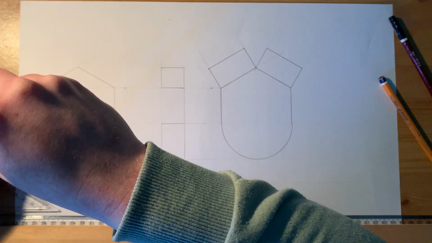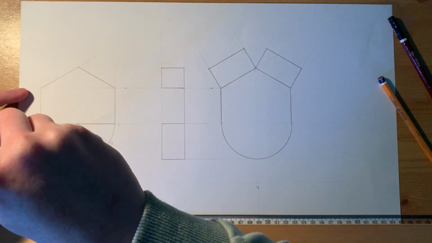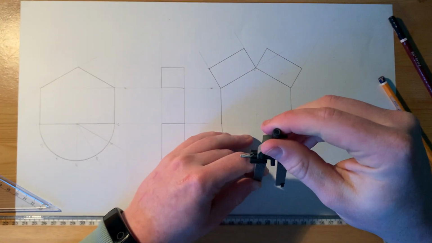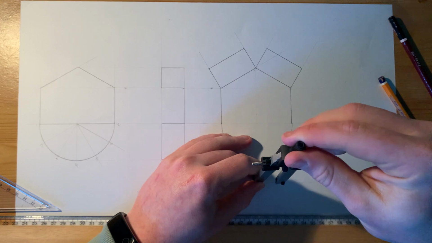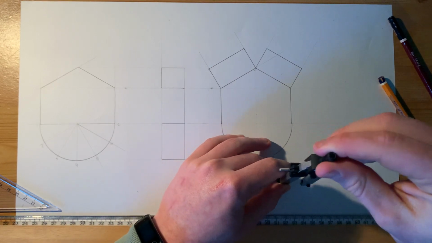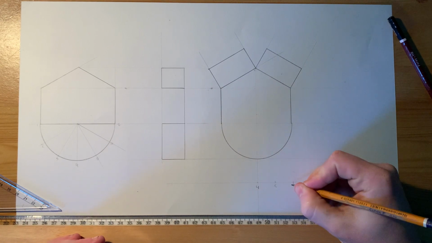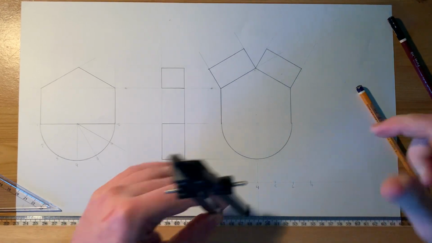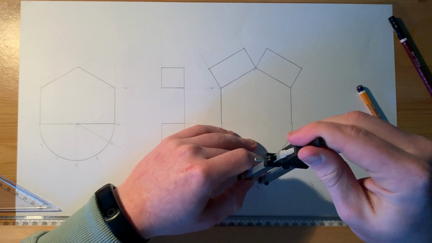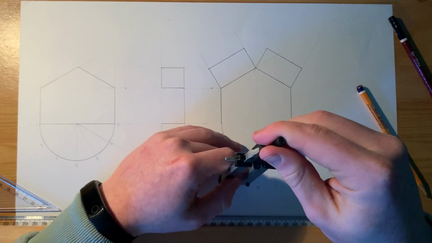So work either side when you're developing a curve like this. As we know, these are all equal, so just take the length of 1 and you can use that for them all. So the right side of 4 will go 1, 2, 3, and we'll number these 5, 6, 7, and then we'll go the left side of 4. So 3 as well.